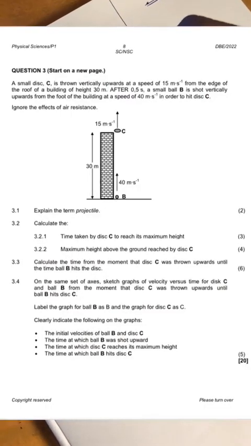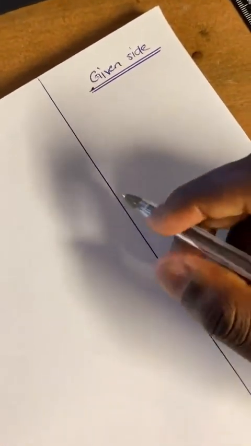So question 3 reads as follows. A small disk C is thrown vertically upwards at a speed of 15 meters per second. As we said yesterday, everything which is given, we go to our given side and write it down.